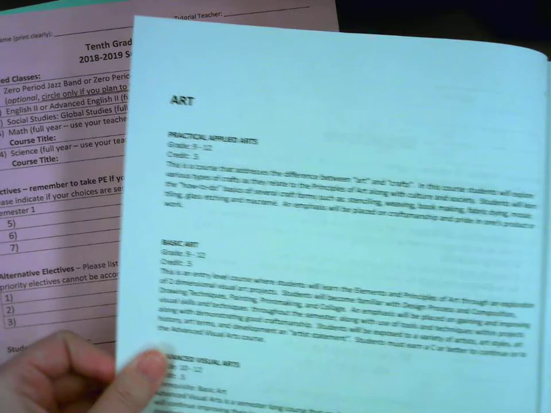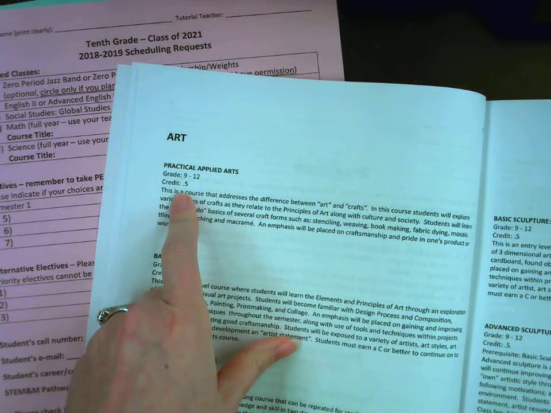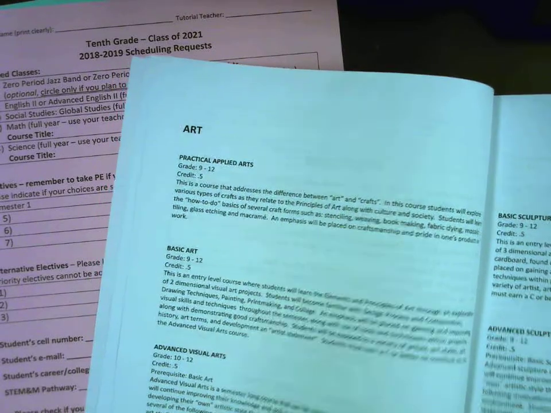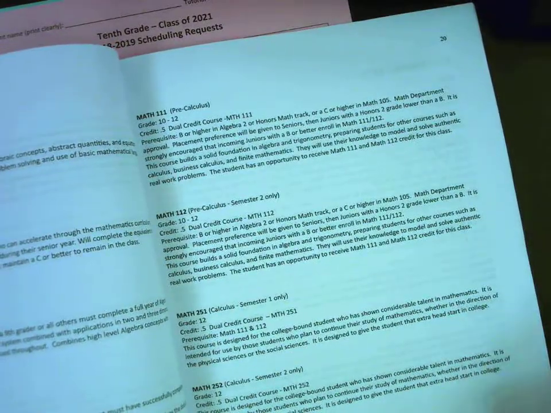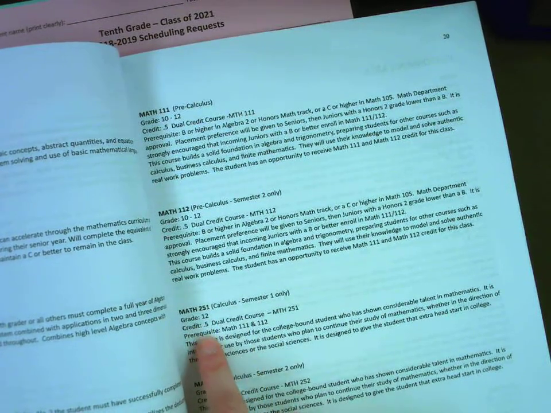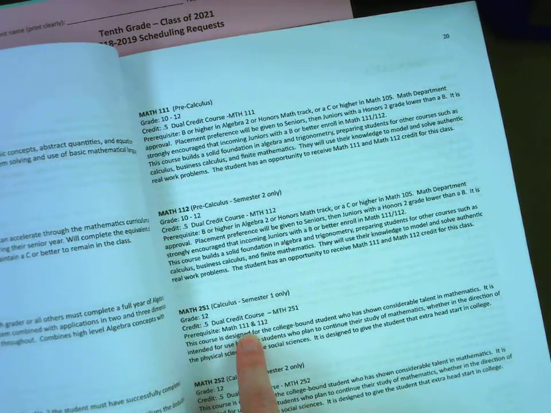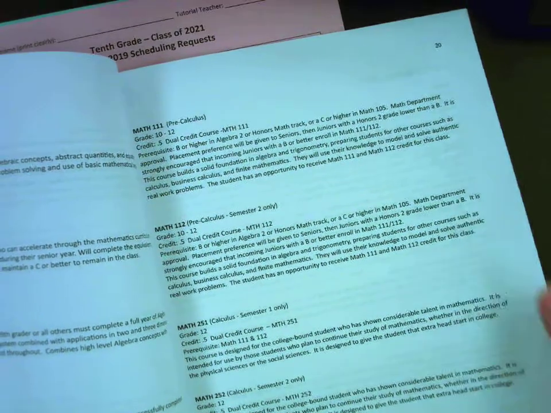After that, you'll see each section. This is the art class section, has all of the classes listed, what grades can take the class, how many credits it's worth. You can look at other sections like the math section. There are certain classes that have prerequisites. So for example, if you want to take calculus, you have to be 12th grade, and you have to have math 111 and 112 or pre-calculus done first. So just check that off for every class that you're looking at.